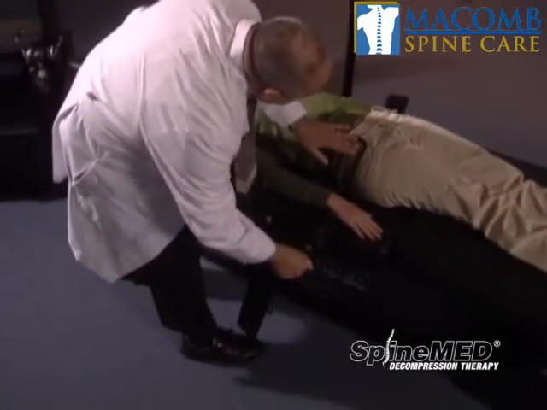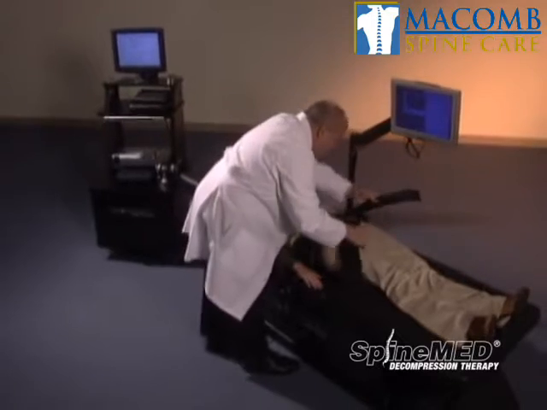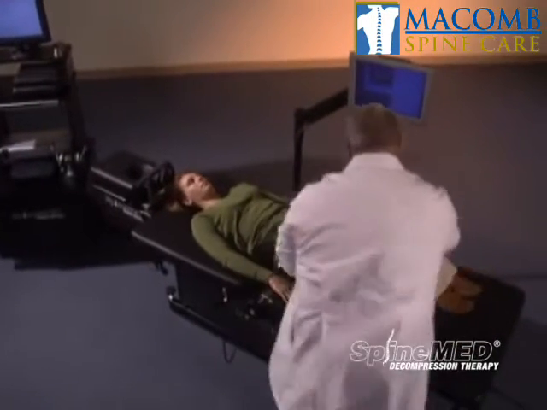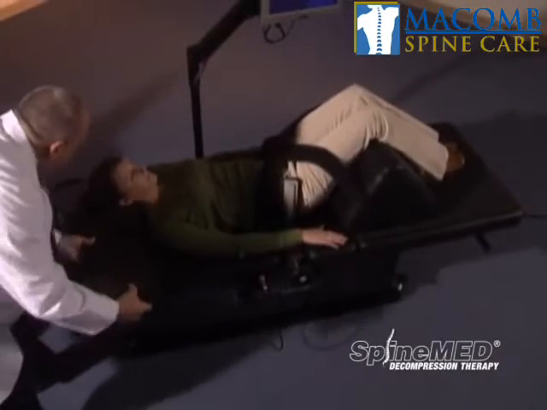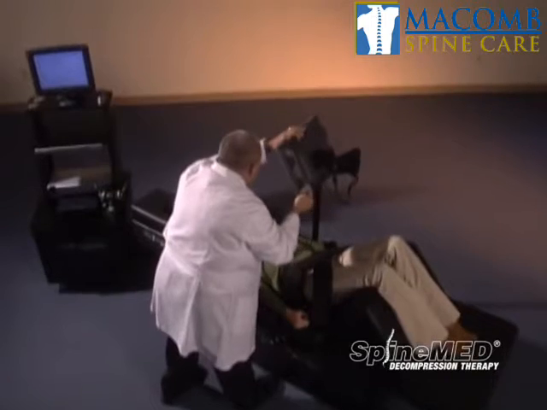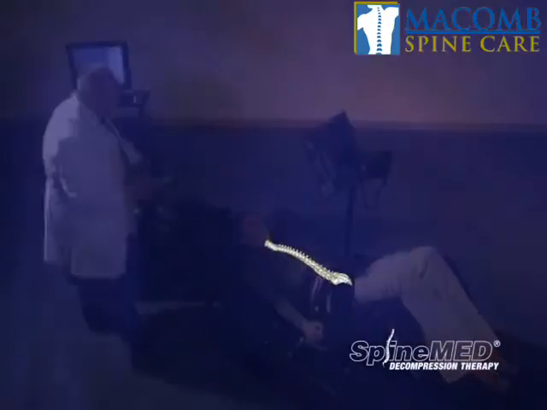and hands. Once we have identified the most common causes and conditions leading to back and neck pain, you will learn how Spine Med decompression therapy is designed to alleviate the underlying problems, relieving pain, and helping you return to the activities you enjoy, all without the use of drugs or surgery.